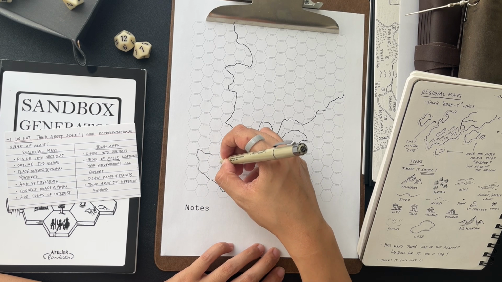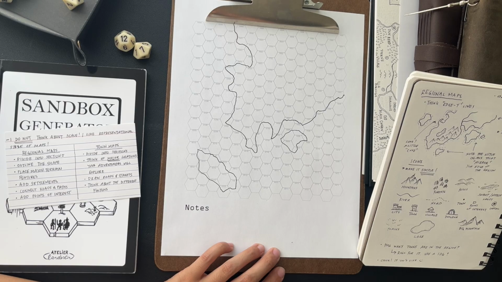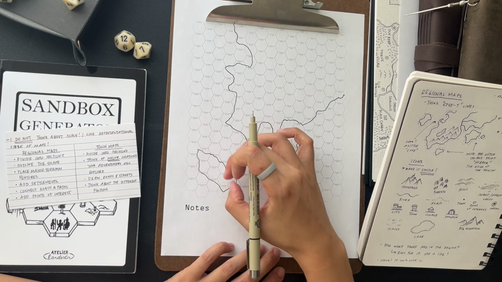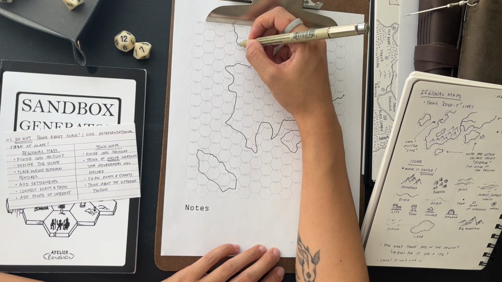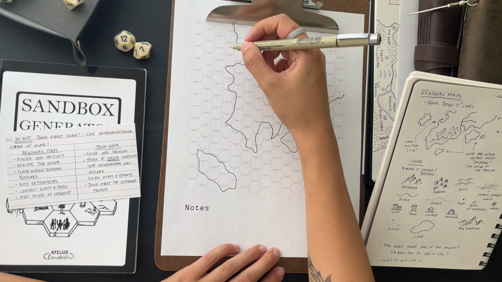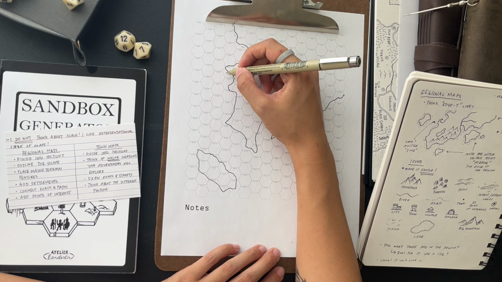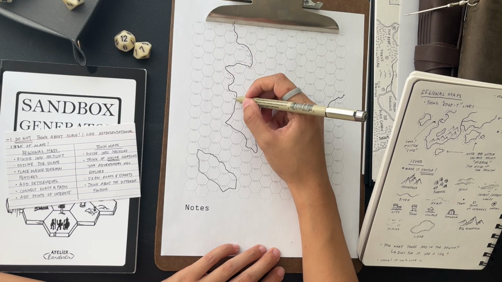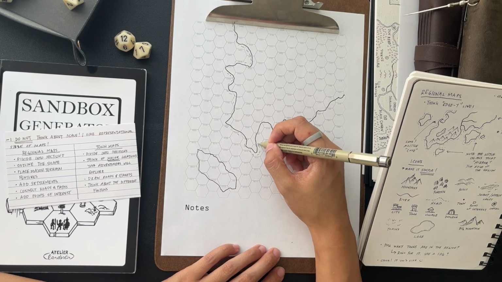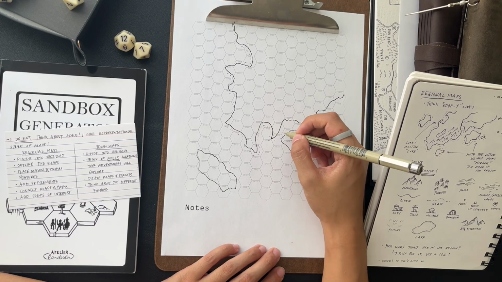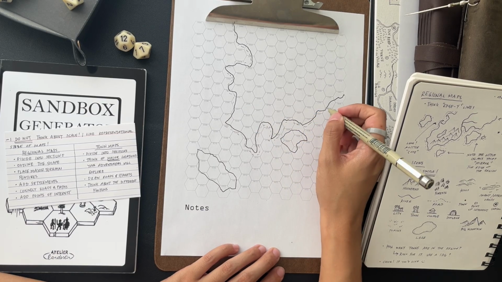So yeah, I don't really have too much of a process of thinking of the different shapes here. And then I like to do little lines like this to represent the coastline. So just like that.